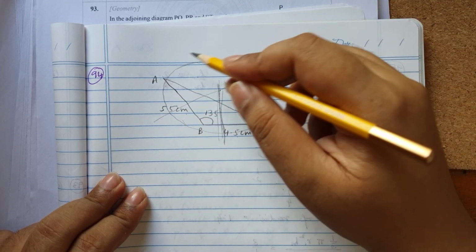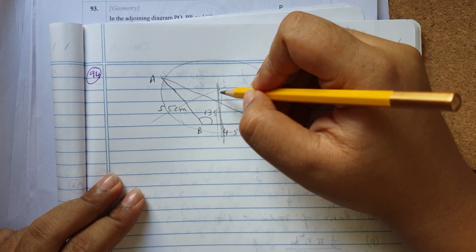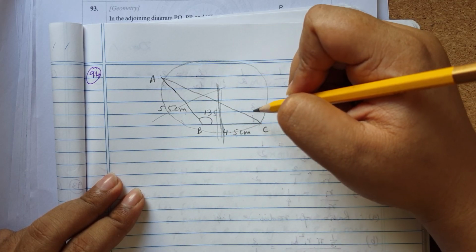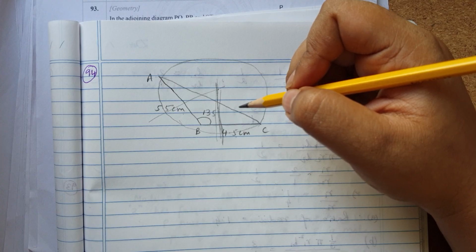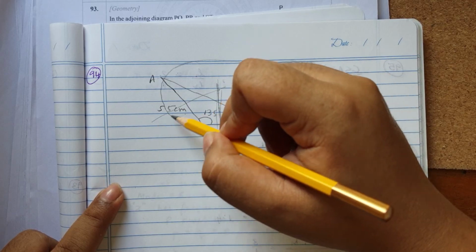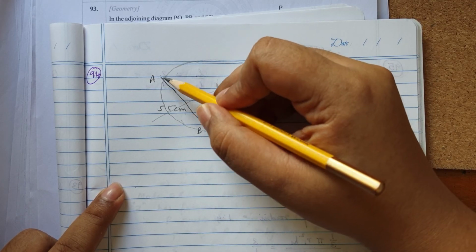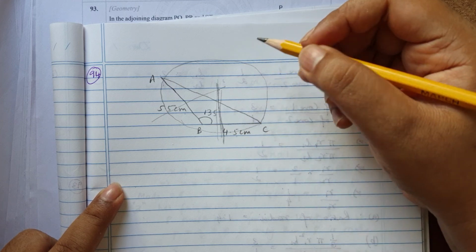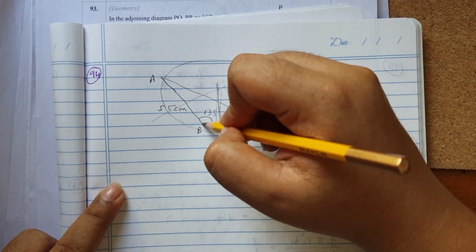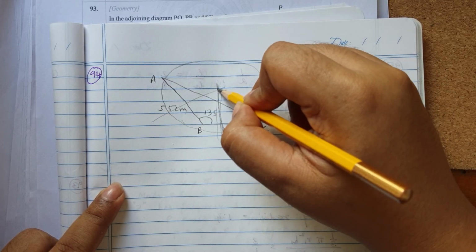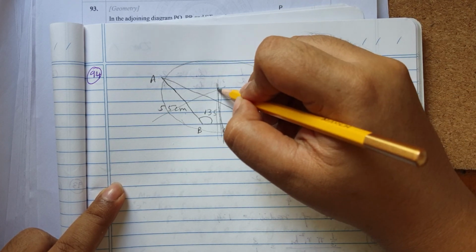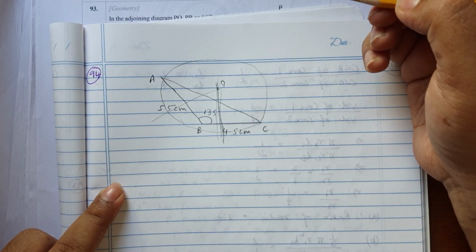Then to draw a circumcircle, I know that the circumcenter is equidistant from the vertices A, B and C. So if I look at locus theorem, the locus of points equidistant from two fixed points is the perpendicular bisector of the line segment joining them. So if I draw perpendicular bisectors of any two sides of the triangle, they will intersect at a point. Suppose you draw perpendicular bisectors of AB and BC, they will intersect at some point, probably outside the triangle, and that point of intersection will be the center of the circumcircle.